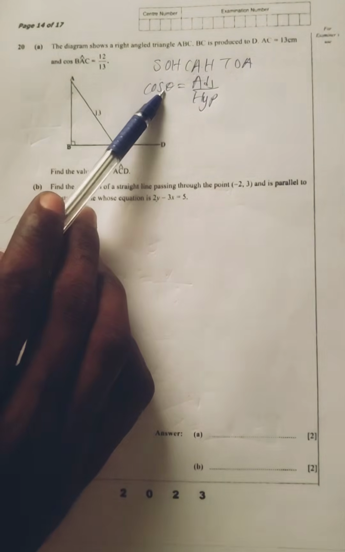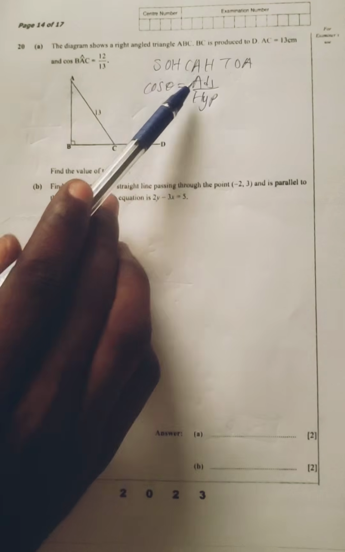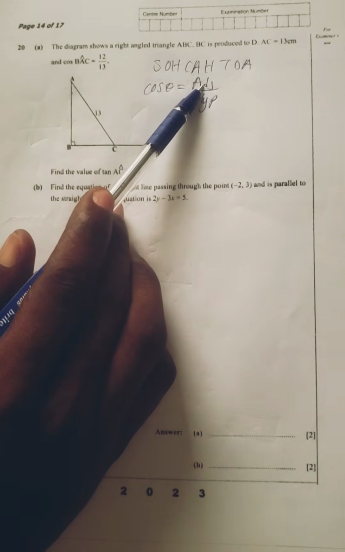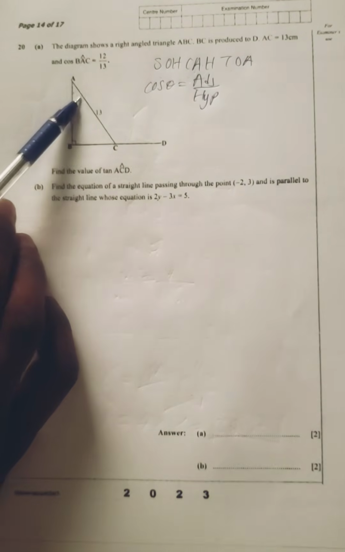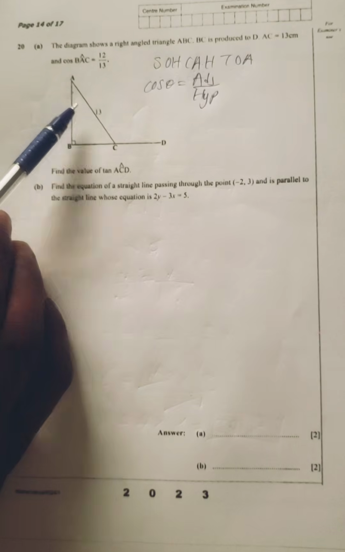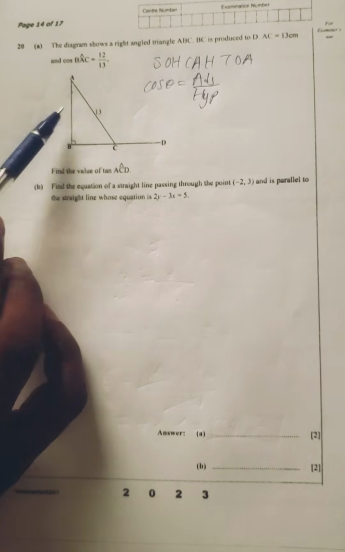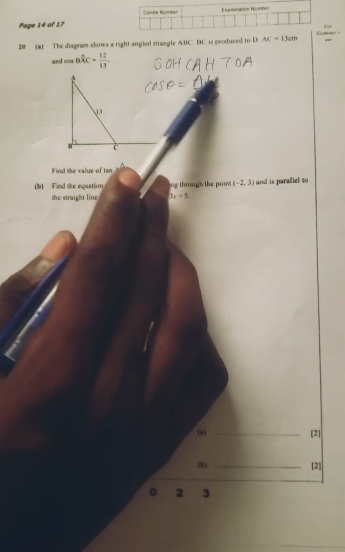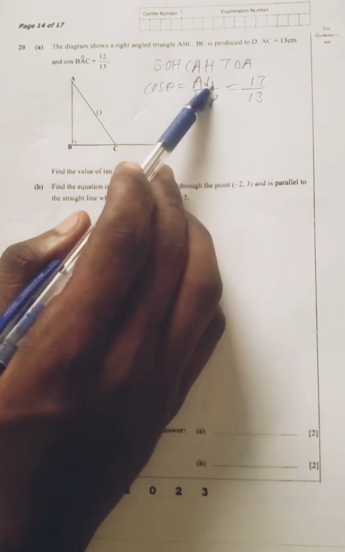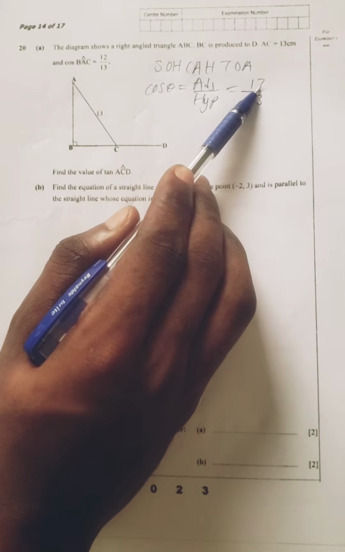So for cos, when you are looking for cos, the top is the adjacent. So this is cos this. What is the adjacent? I'm saying this is the opposite, the hypotenuse. This is the adjacent. The adjacent is on top. So for this one, it's 12 over 13. So the adjacent is what? Is 12. That's what it means.